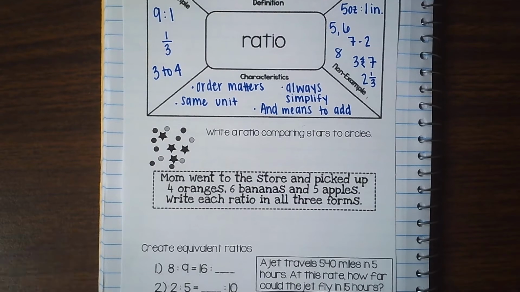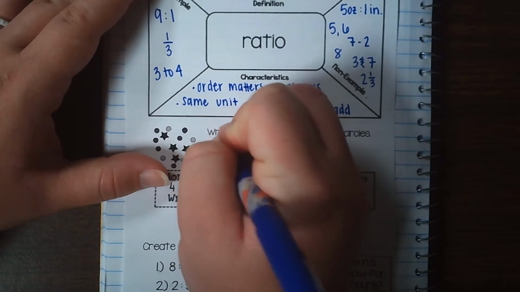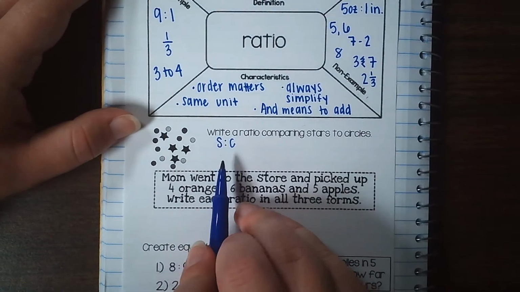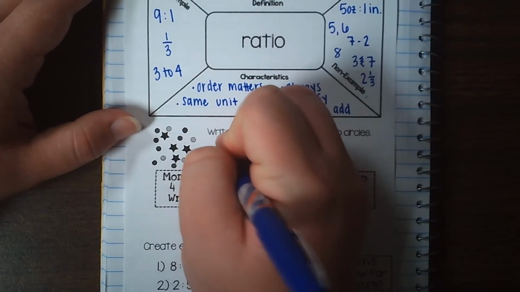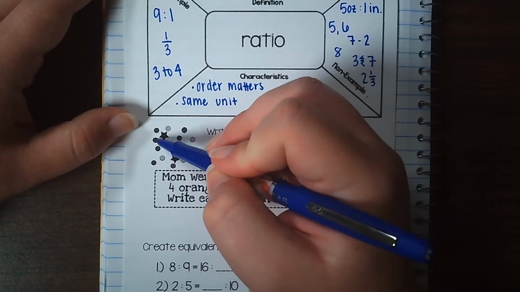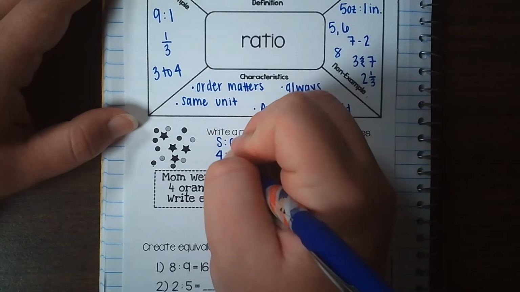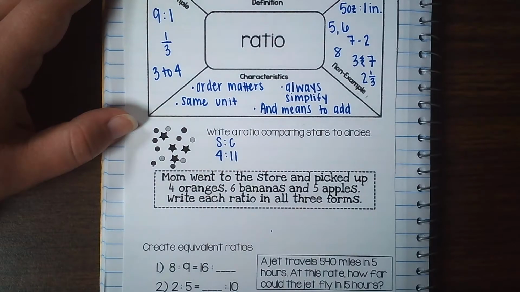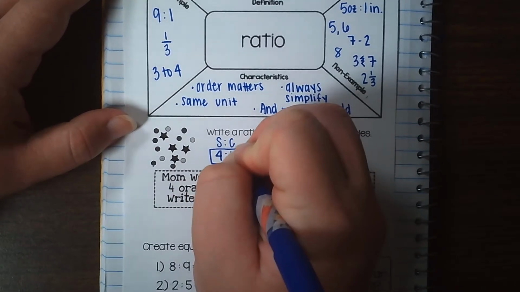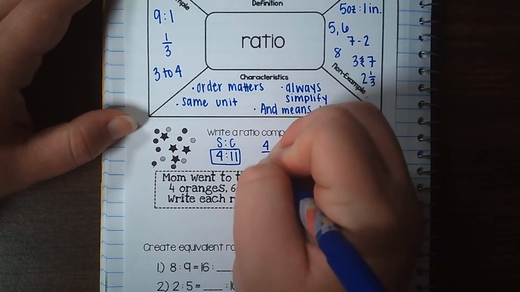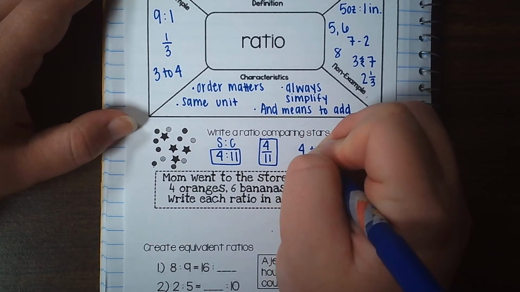So it says write a ratio comparing stars to circles. So we're going to compare stars to circles. We have 1, 2, 3, 4 stars. And 1, 2, 3, 4, 5, 6, 7, 8, 9, 10, 11 circles. So we can write it using our colon, write it as a fraction, or write it using the word to.